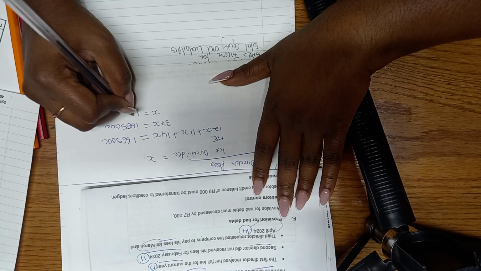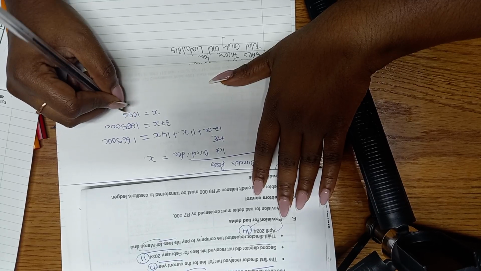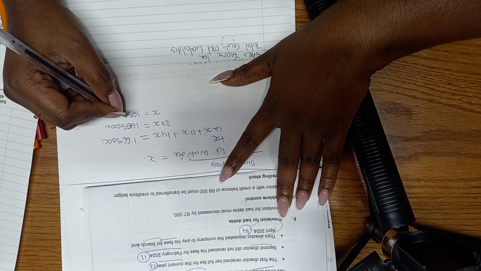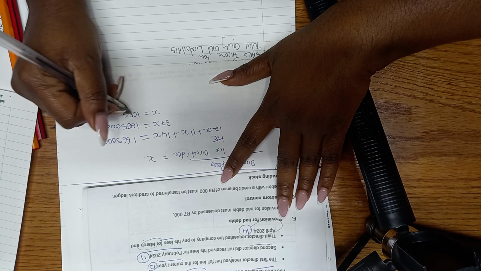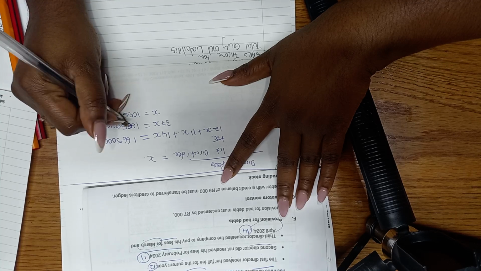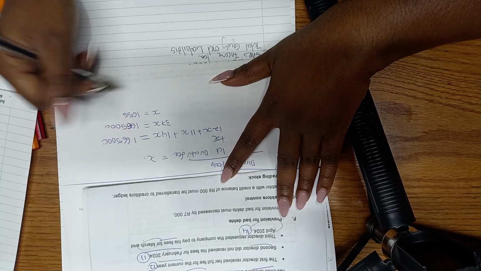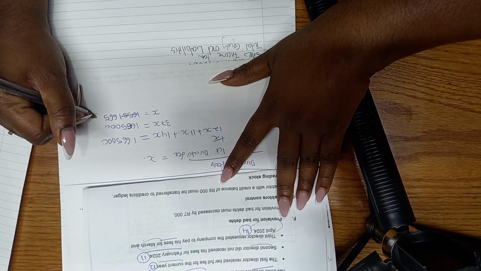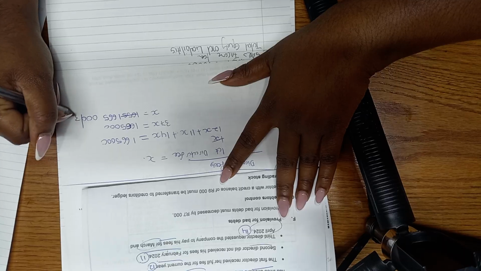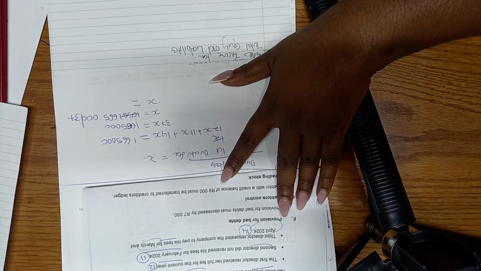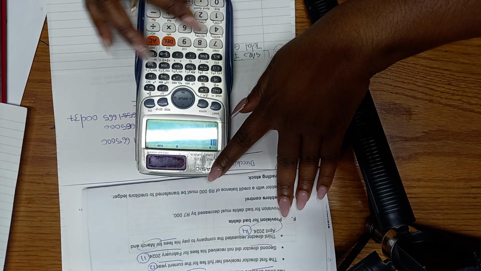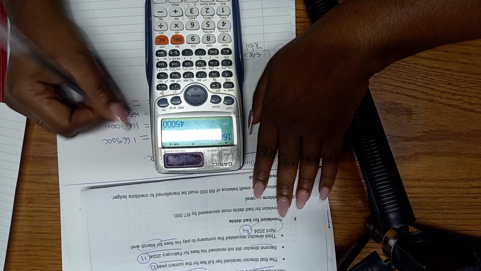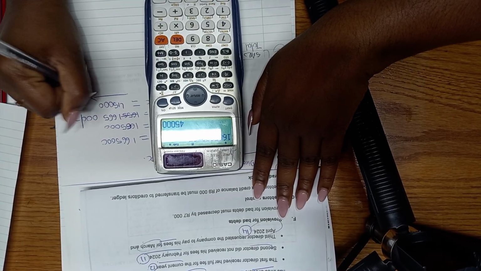37x equals 1,665,000. Oh man, is it 55 or 65? What did I write here? 65. So 1,665,000 divided by 37. So X is now equal to 45,000. Okay.